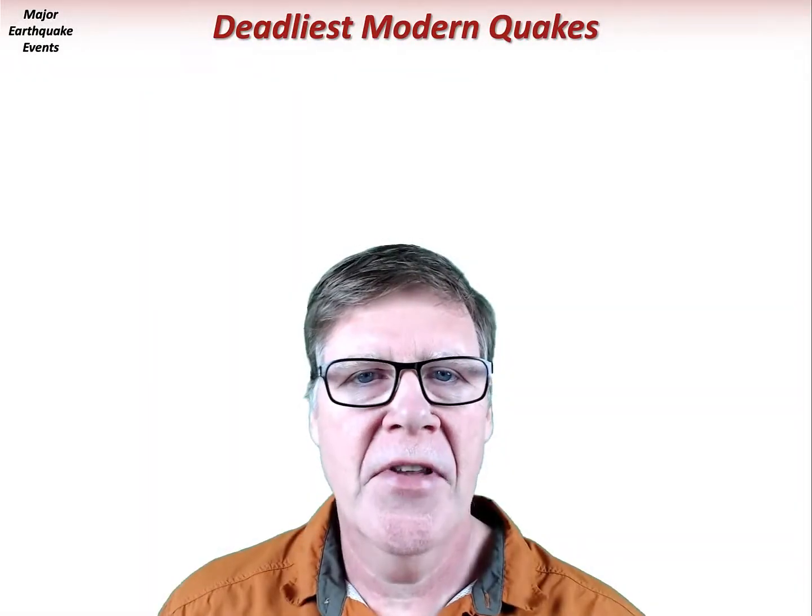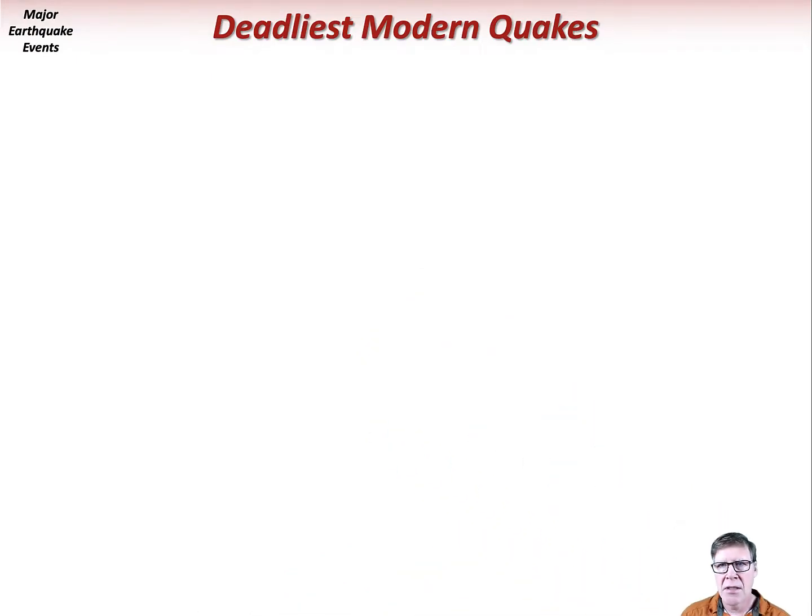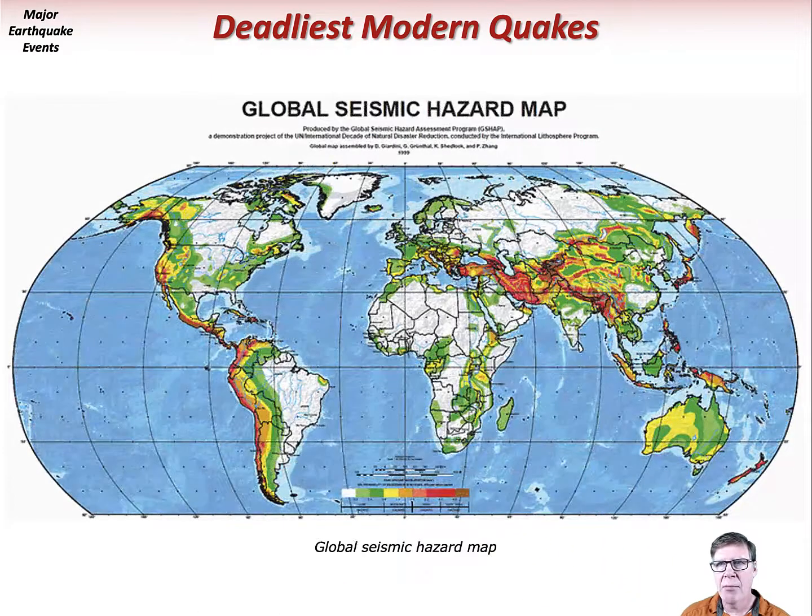Now let's look at some of the deadliest earthquakes of the last 100 years or so. This is a global seismic hazard map showing the geographic distribution of the peak ground acceleration, or essentially ground movement, with a 10% probability of being exceeded in 50 years, computed for reference rock conditions, of course. Essentially, this means the probability of a large earthquake in the next 50 years.